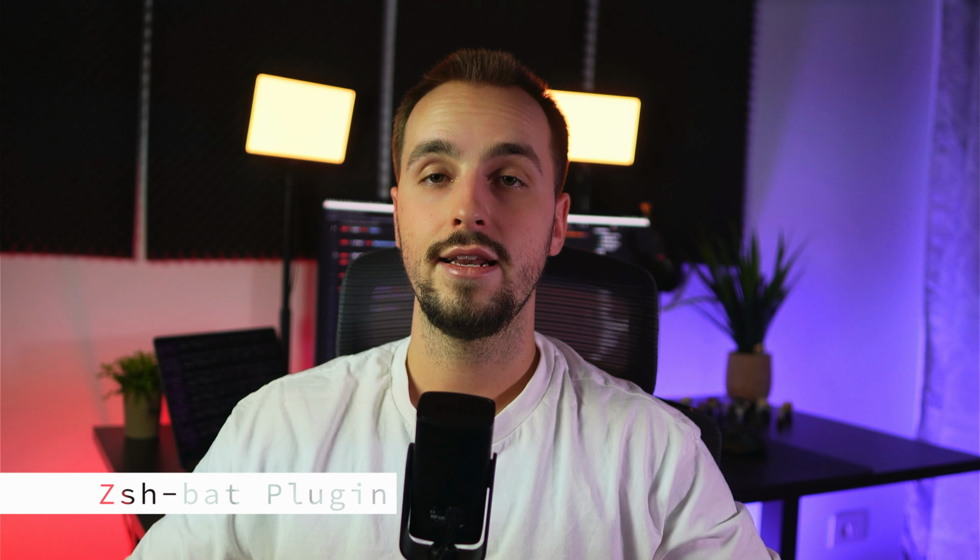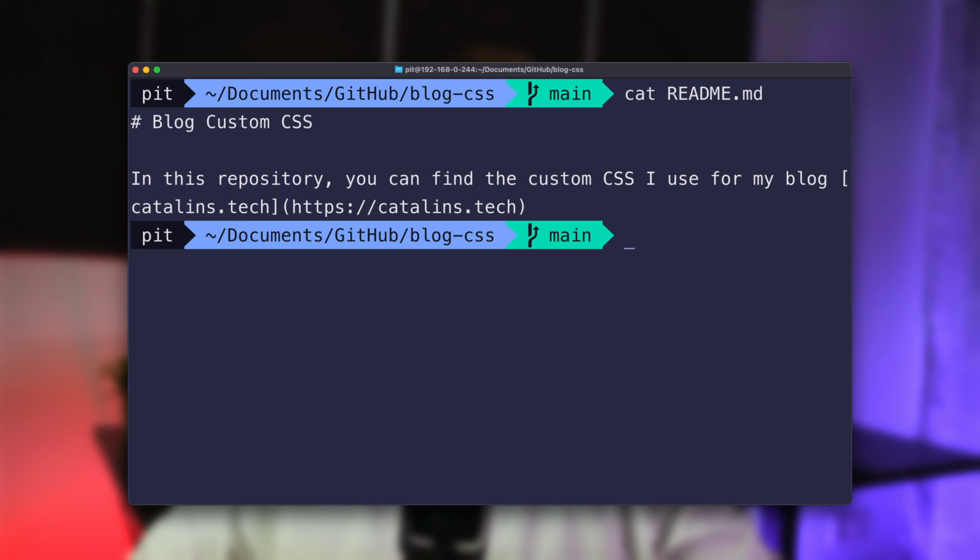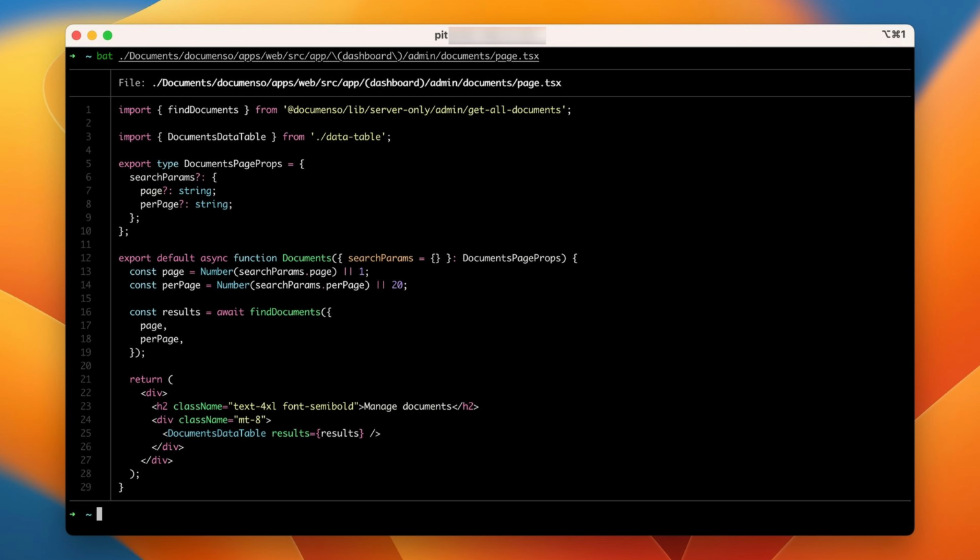The last plugin is the zsh-bat plugin. If you use the cat command regularly, you'll love this plugin. As you know, the output from the cat command is really bleak and it's really hard to navigate the content of the file. So the zsh-bat plugin replaces the cat command and gives you a better output. Instead of using the cat command, you'll use bat, which returns an output with syntax highlighting and Git integration. Now, the output is legible and it also looks fantastic.